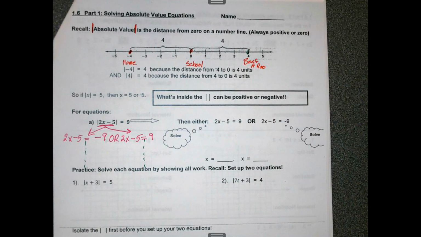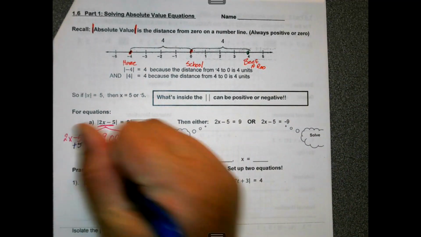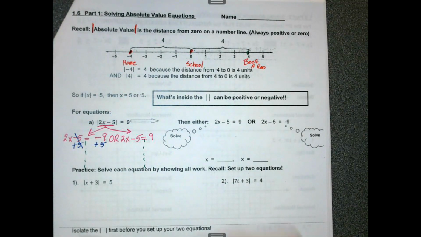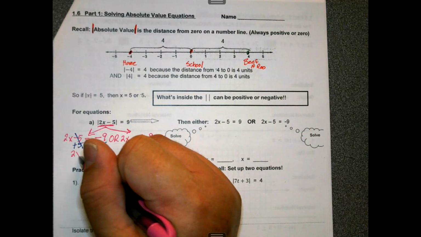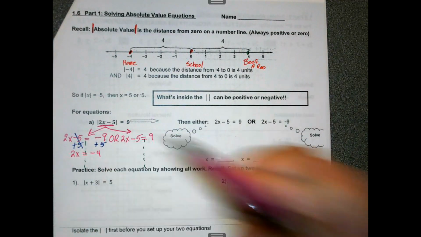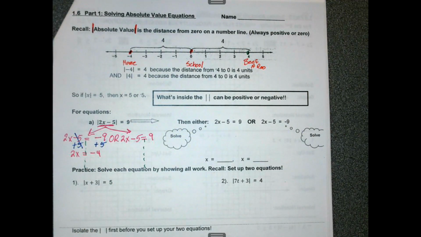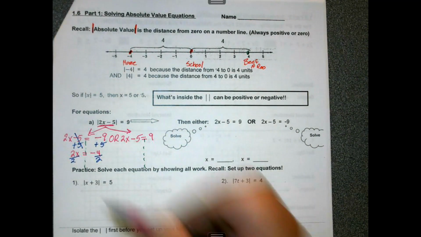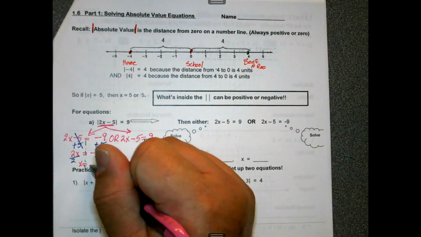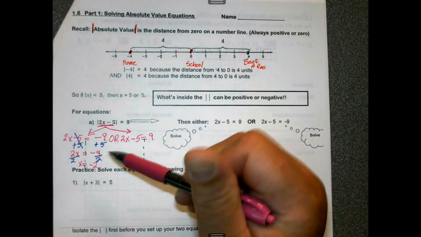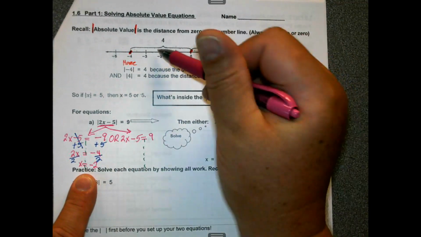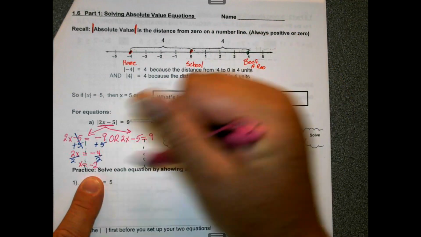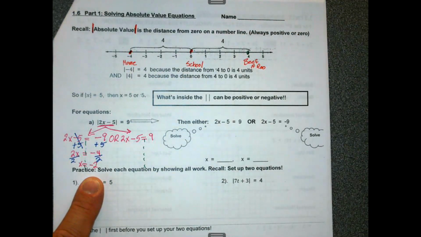Well, the first thing I'm going to do is add 5 to both sides. And I get 2x equals negative 4. Divide by 2. And x is going to equal negative 2. Now, it's okay for x to equal a negative number because, again, that's just a location point. That's not the distance. You're just figuring out what those location points are.